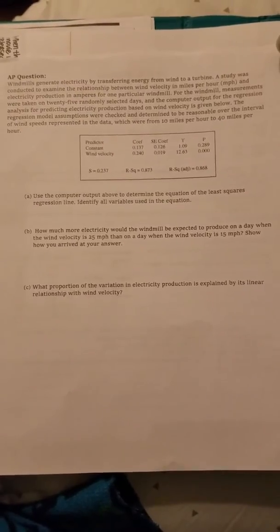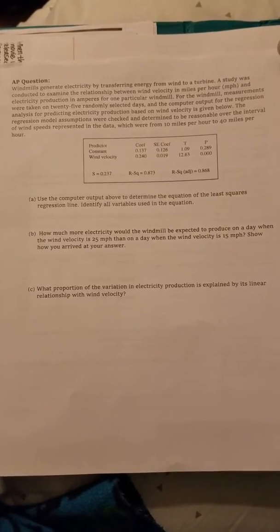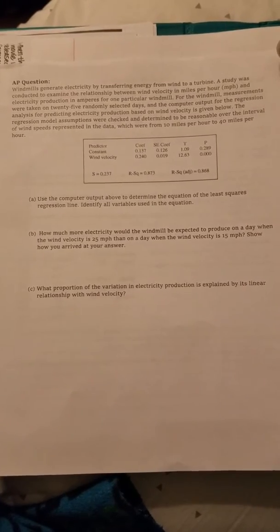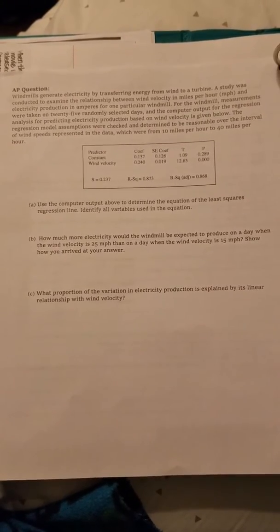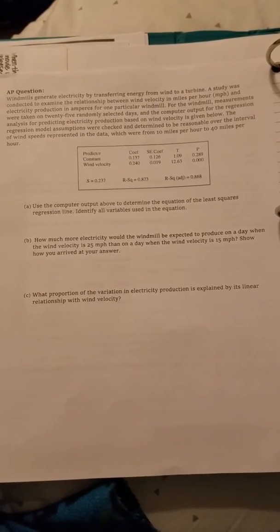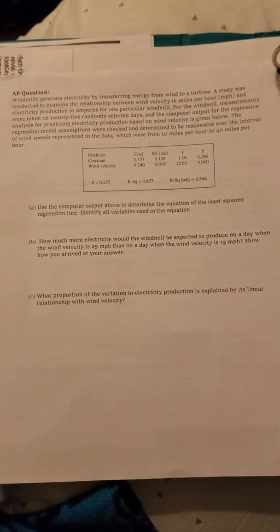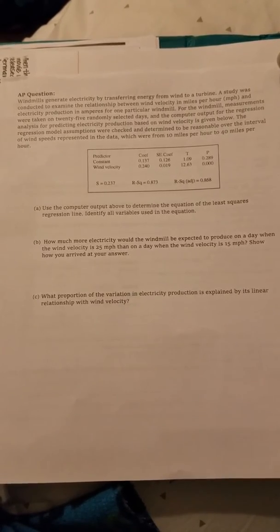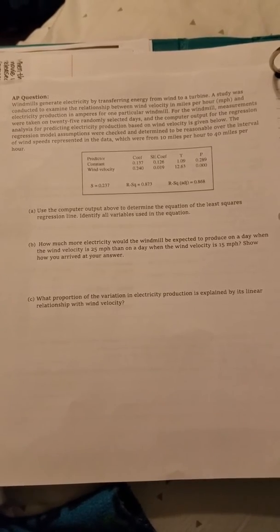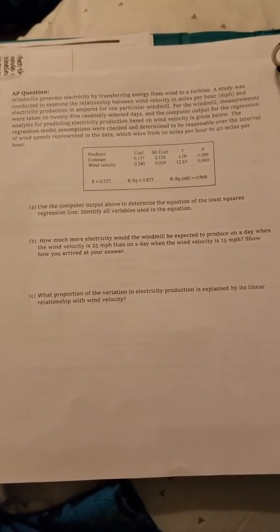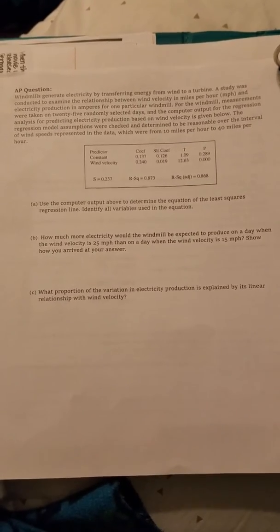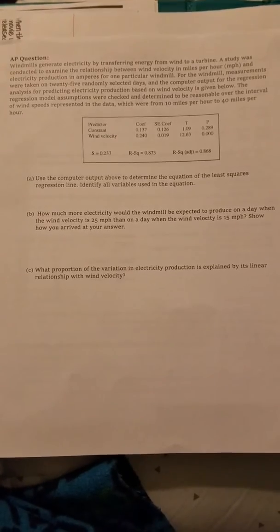The AP question states, windmills generate electricity by transferring energy from wind to a turbine. A study was conducted to examine the relationship between wind velocity in miles per hour and electricity production in amperes for one particular windmill. For the windmill, measurements were taken on 25 randomly selected days, and the computer output for the regression analysis was for predicting electricity production based on wind velocity as given below. The regression model assumptions were checked and determined to be reasonable over the interval of wind speed represented in the data, which were from 10 miles an hour to 40 miles per hour.